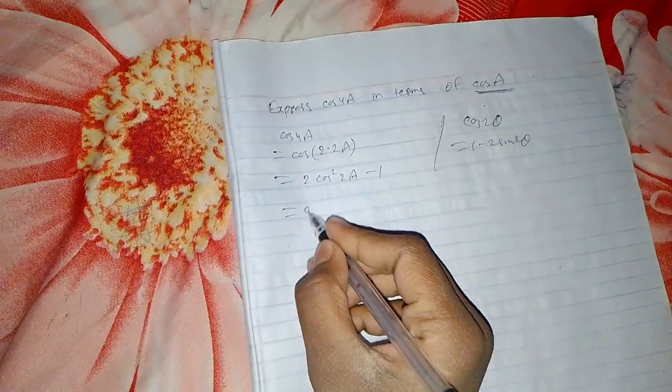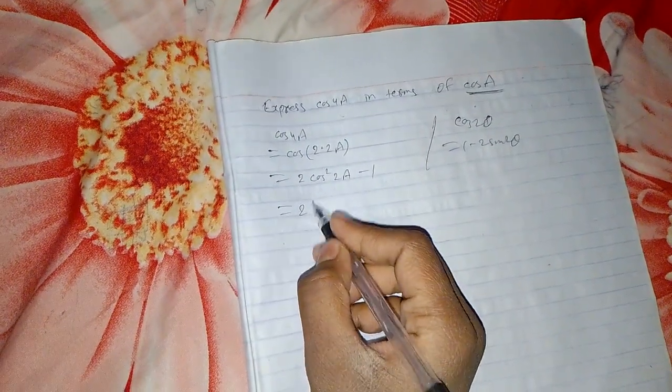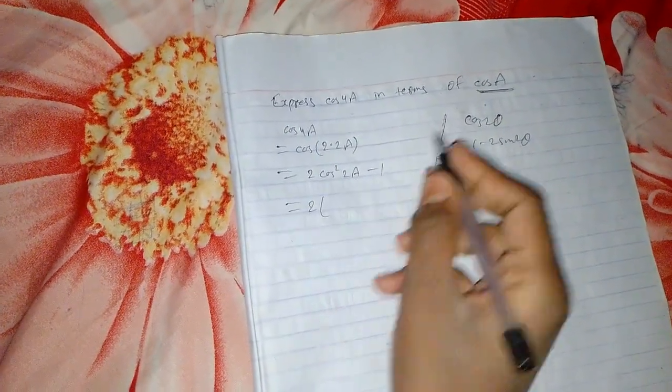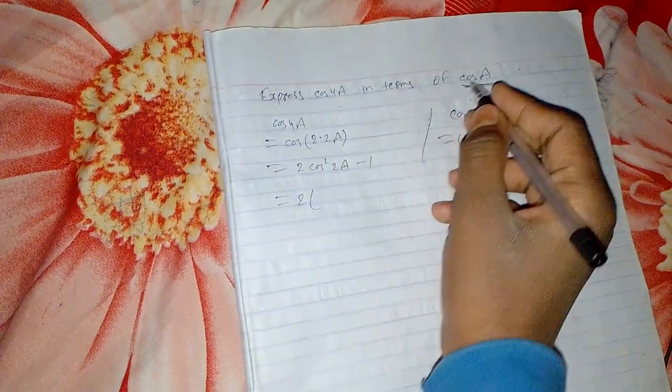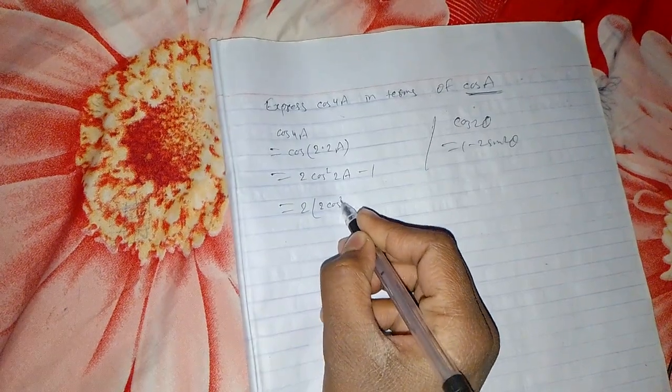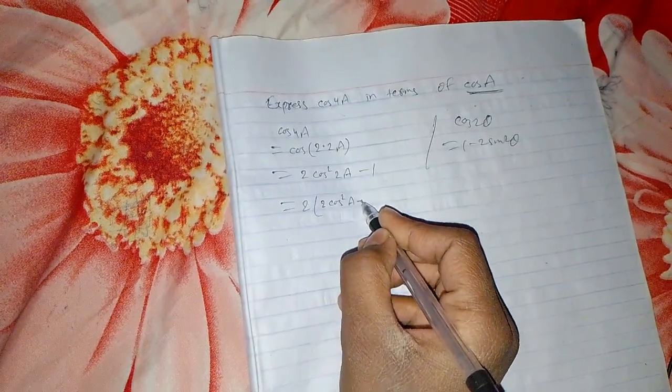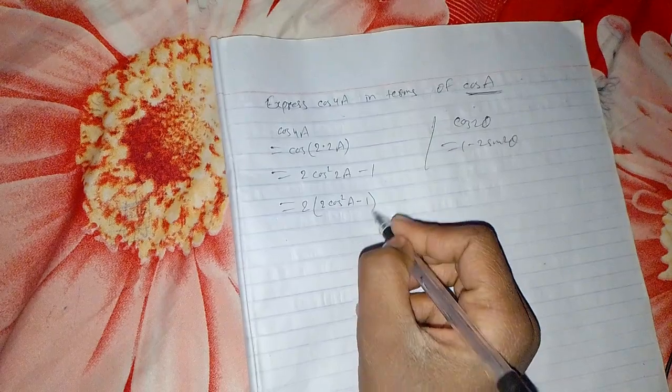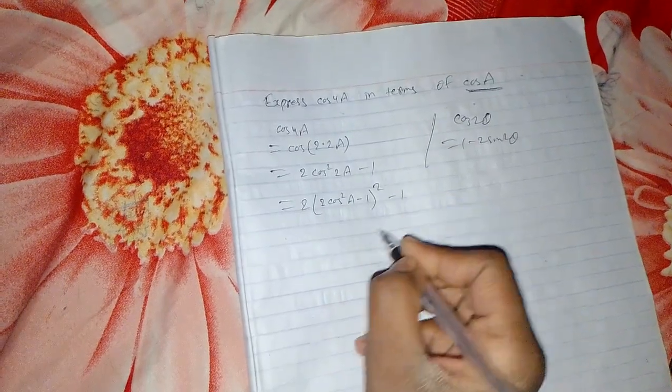Now we're going to write this as 2, then change cosine 2a into cosine a. So this is going to be 2 cosine squared a minus 1, and this is the square of that, minus 1.